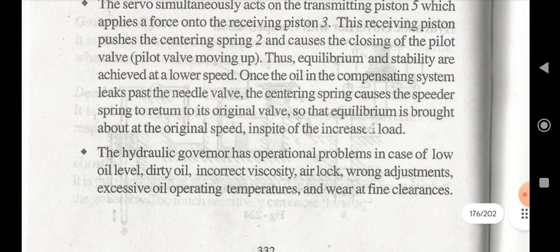The hydraulic governor has operational problems in case of low oil level, dirty oil, incorrect viscosity, airlock, wrong adjustment, excessive oil operating temperature, and wear at fine clearances. These are some of the drawbacks or problems we can see on a hydraulic governor. Mainly by using dirty oil, low oil level, incorrect viscosity, airlock, wrong adjustment, excessive oil operating temperature, wear at fine clearances. So we have to top up and properly check all this.